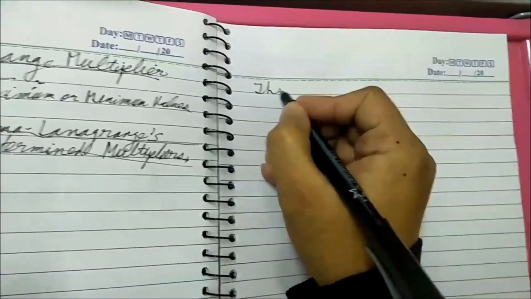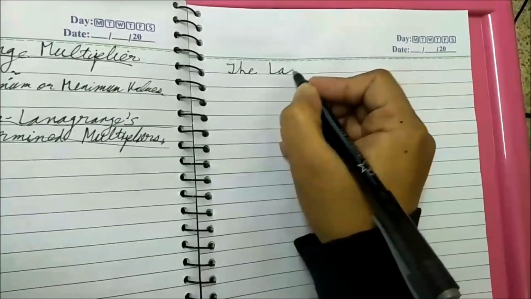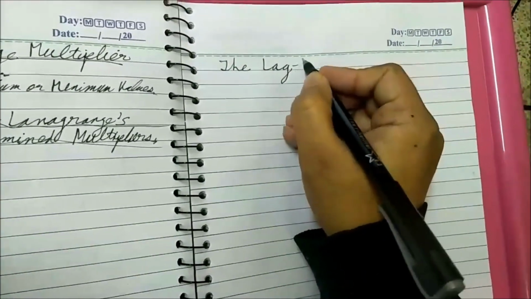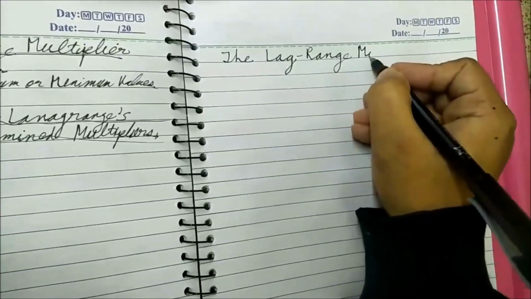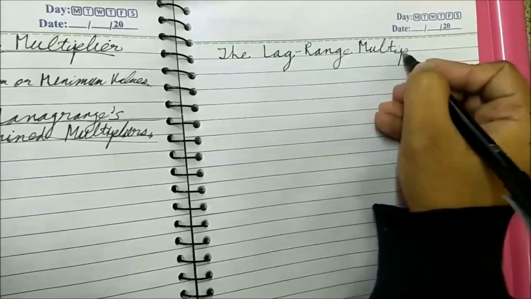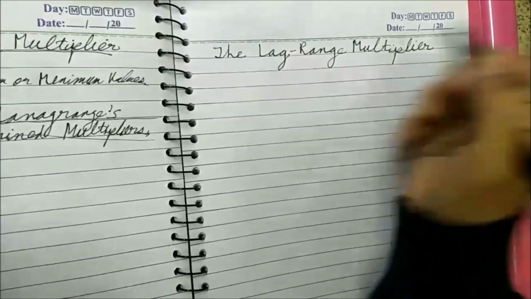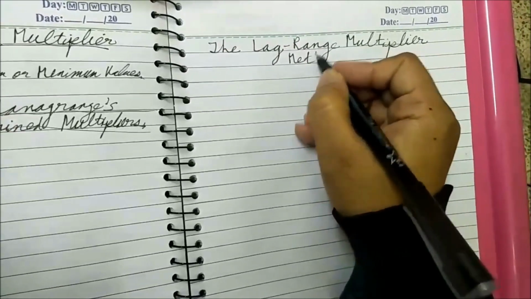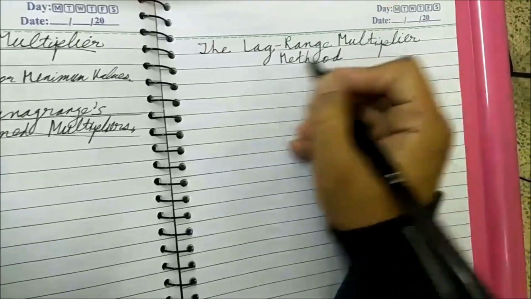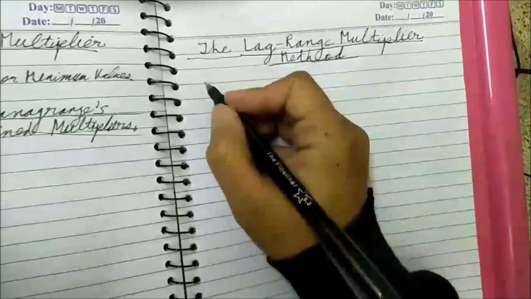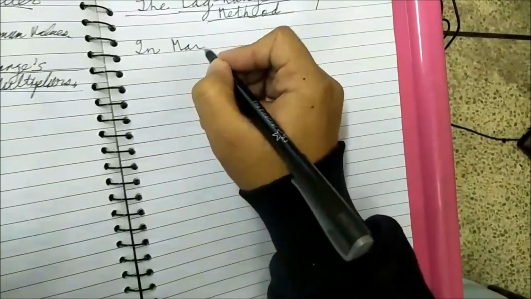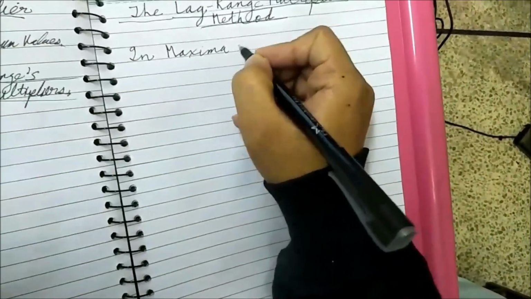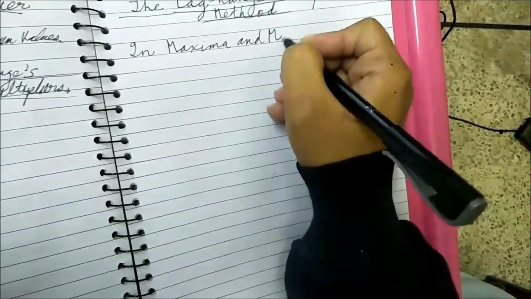The Lagrange multiplier method, in which form? In maxima and minima.